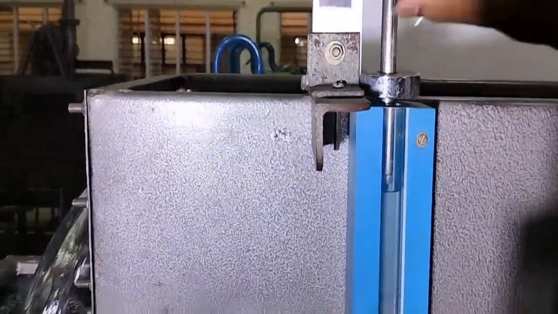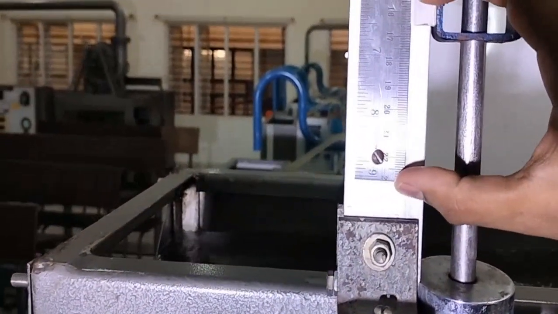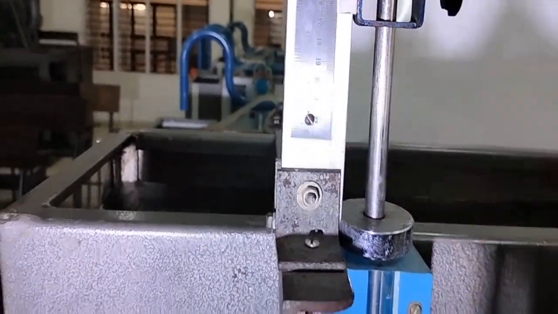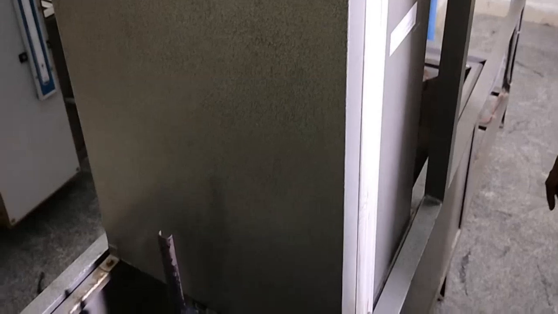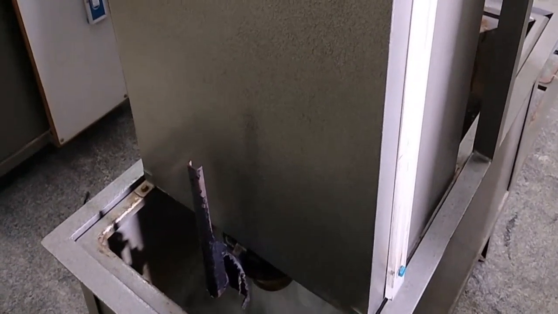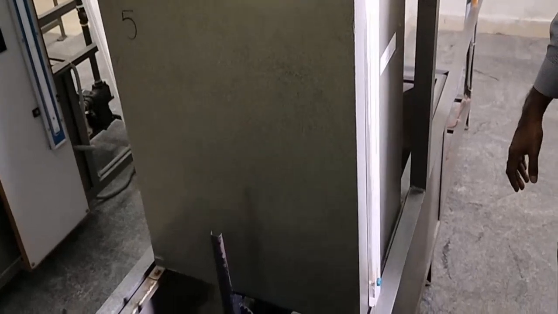Now how much water is rising? This edge should be taken. This rise of water level should be taken from the calibration. And this is one trial. Next, the same thing for the 10 centimeter height.